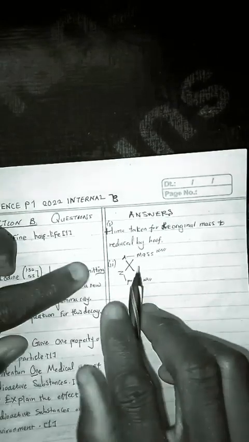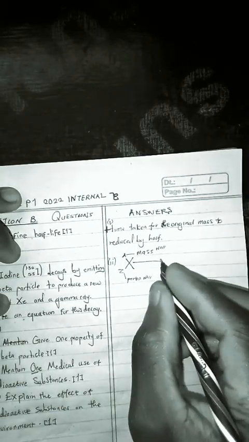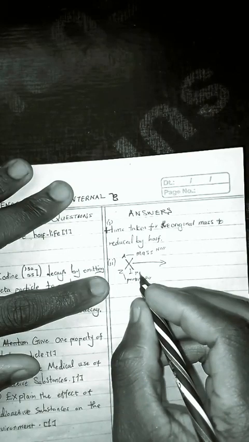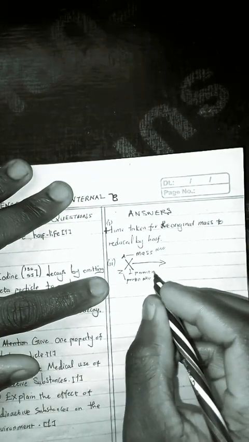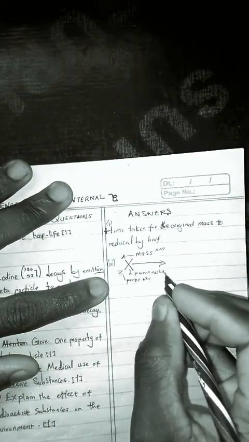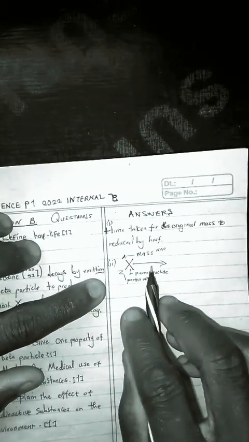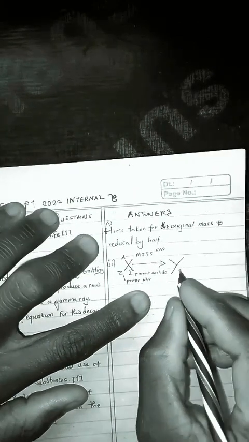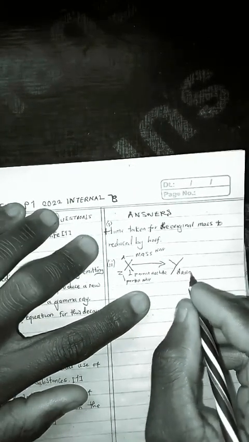Now let's have an example. If this one undergoes beta decay, this is going to be our parent nuclide. This parent nuclide is going to form the daughter nuclide.